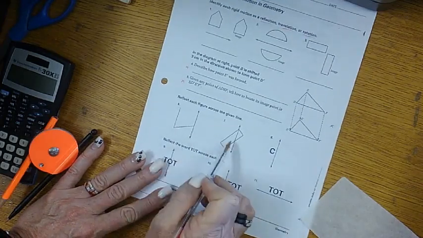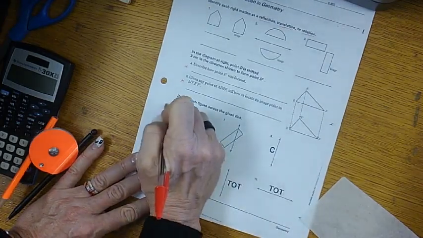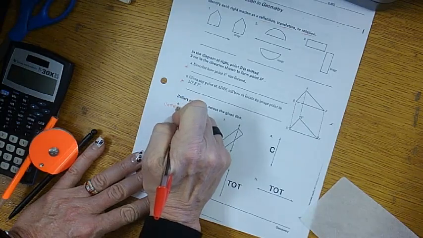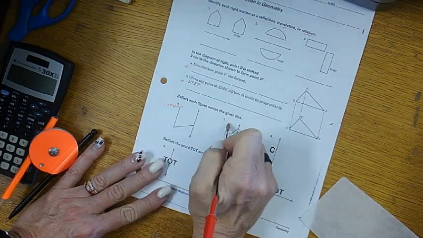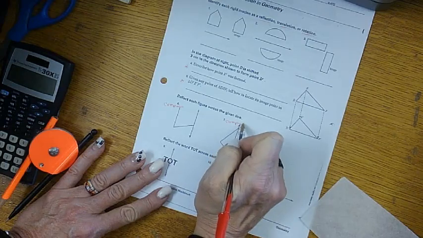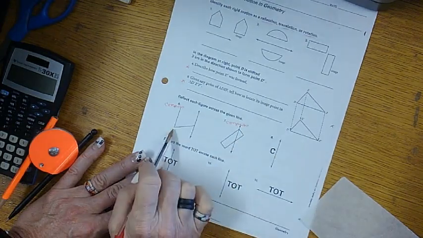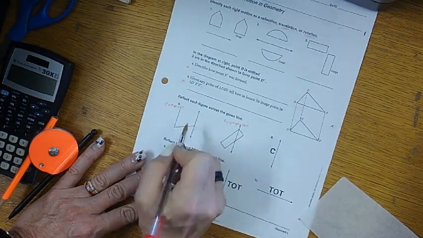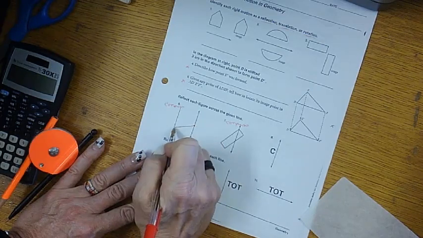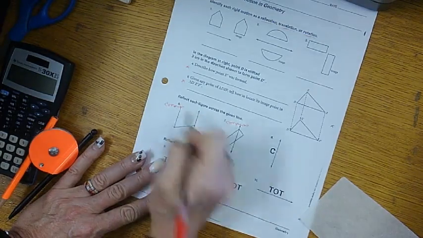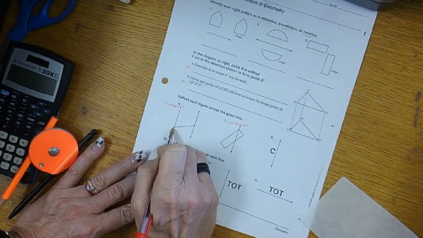Okay, 6 and 7, you are going to use your compass to do the constructions. Okay, so compass on this one, compass on this one. So this is the one where you're reflecting. So if you need to put points on there to do it, you're really reflecting these 3 points. This one is on the line, so you're reflecting this one.